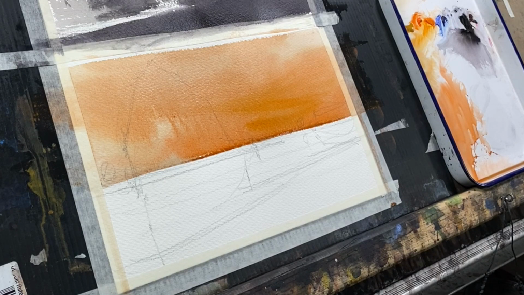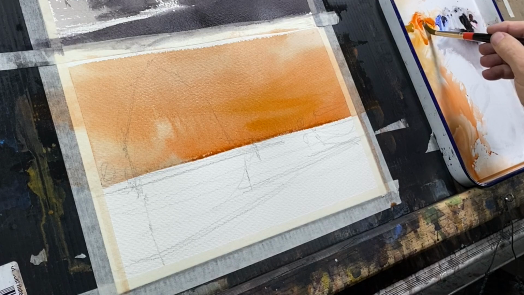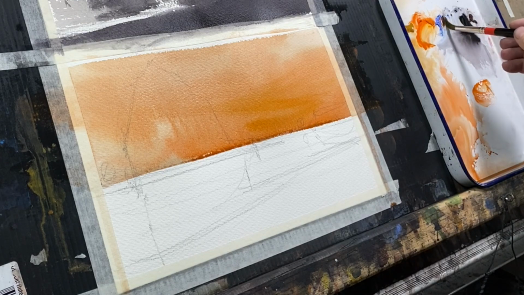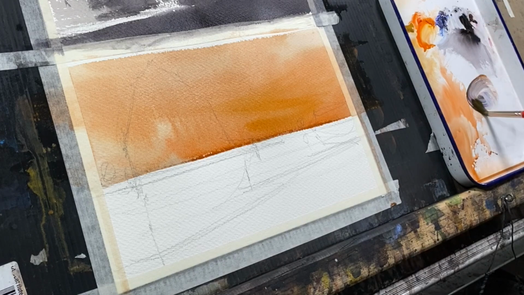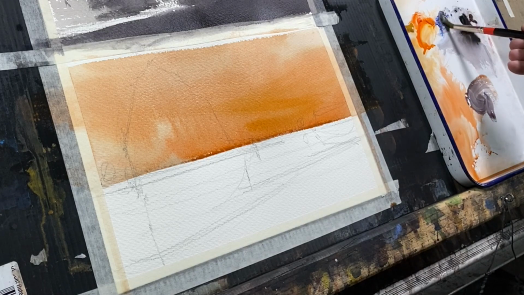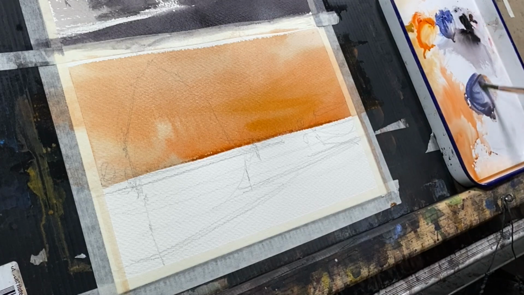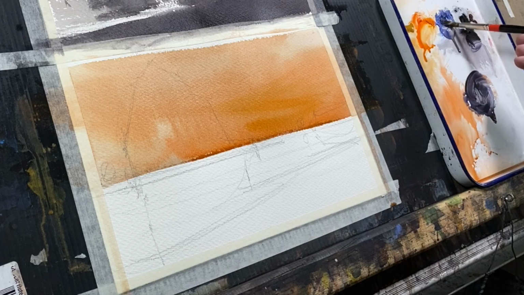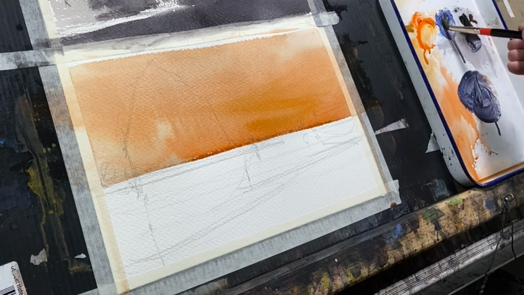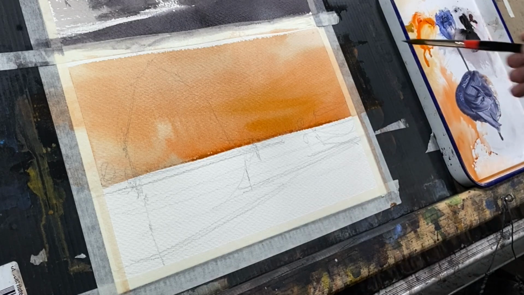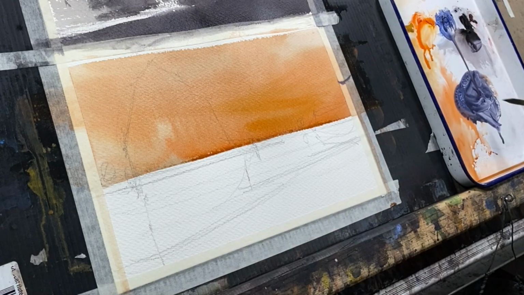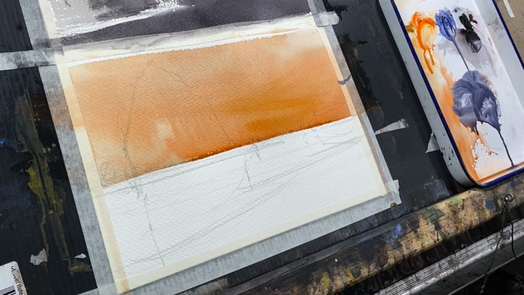And do I want to put any clouds in this? The photograph shows yes. Maybe we'll take a little blue. Ultramarine blue, that is. And gray it down a little bit with some red. Keep it wet.